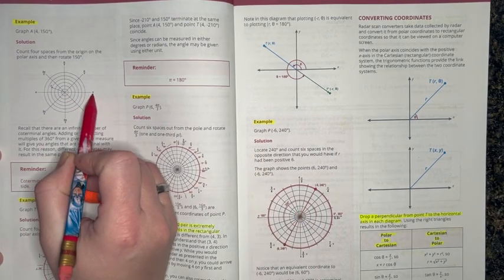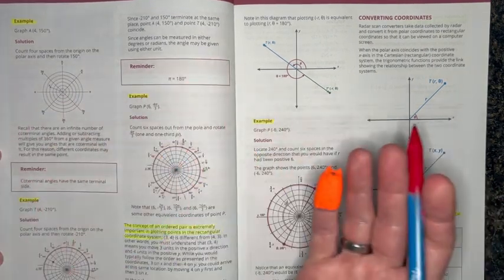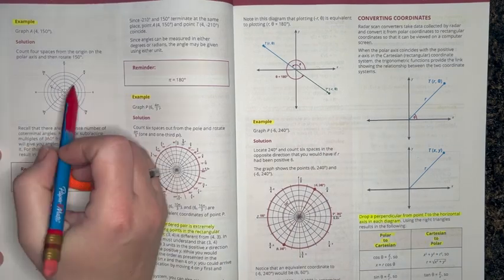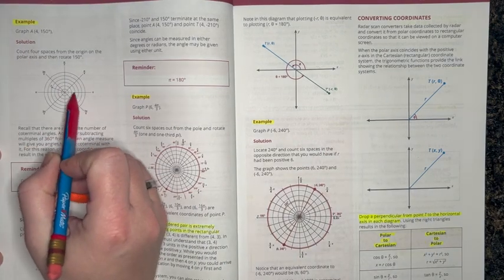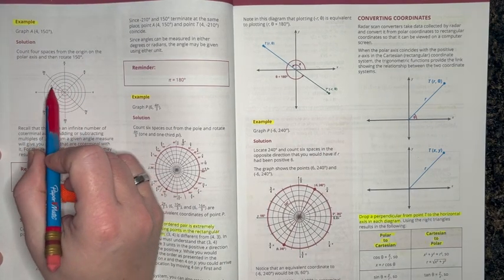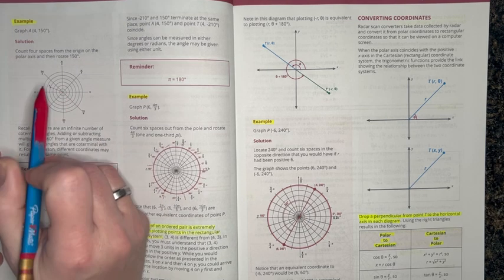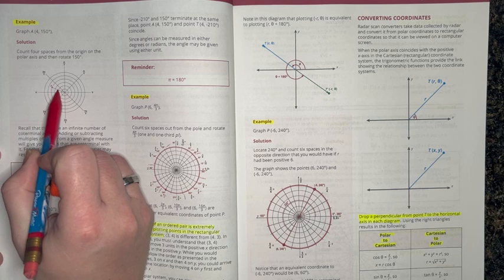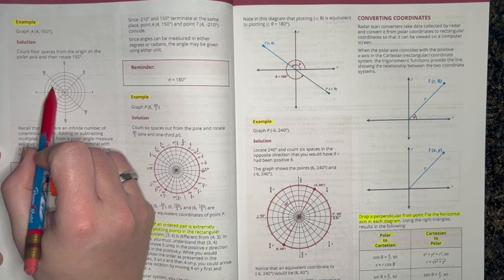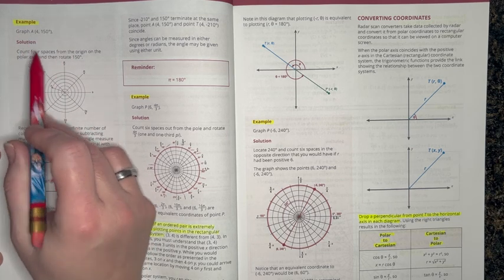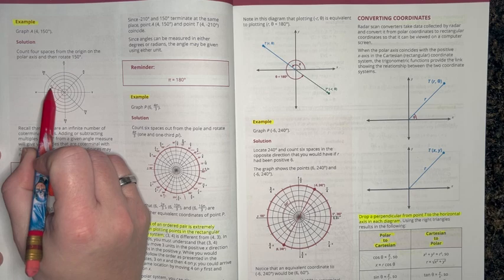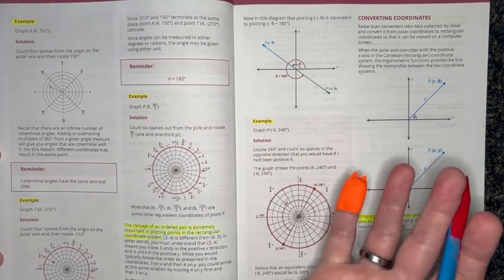It's the 0 degrees or the 360 if you want to consider going all the way around, right? So we would measure 150 degrees and then take 4 steps out from our center pole. 1, 2, 3, 4. So (4, 150°) is right there. That's how we do it.